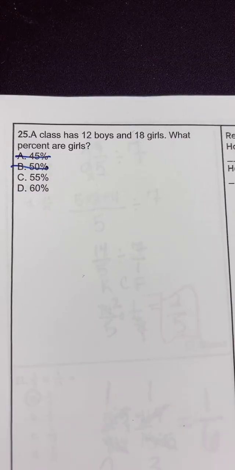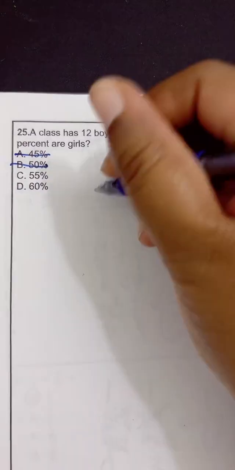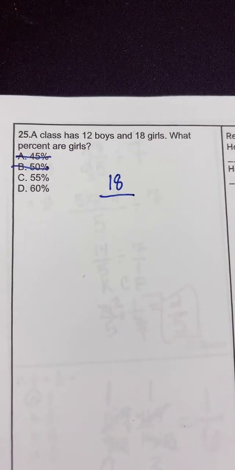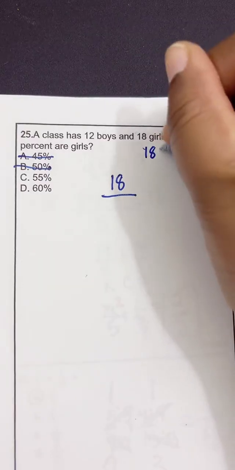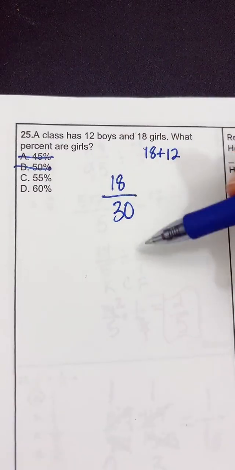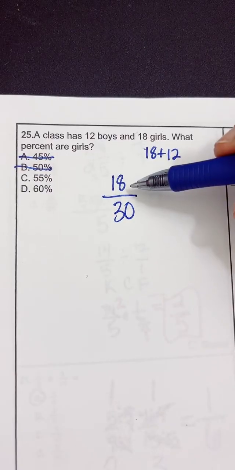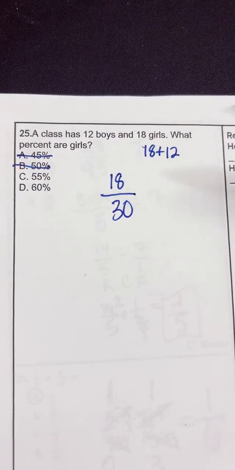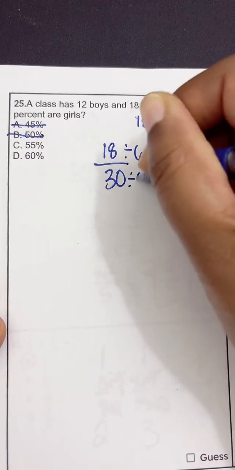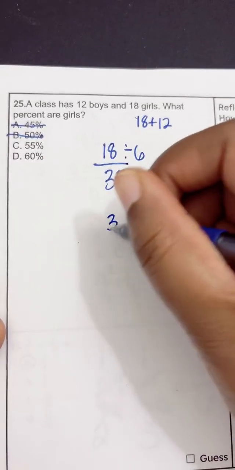The total is 30. Janice, let's go. We're going to do 18 out of our total. How we get our total is by doing 18 plus 12. And then, what can we do? Can we divide by 6? This is going to give me a 3 and a 5.